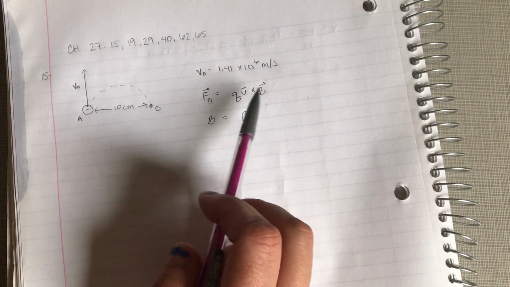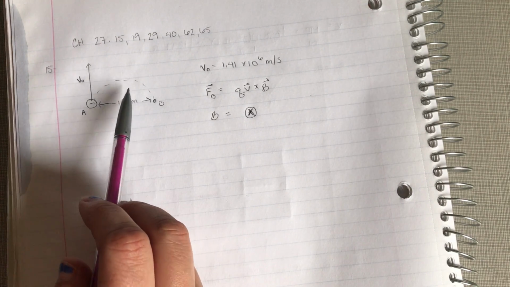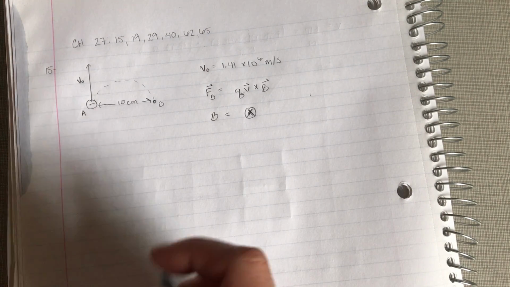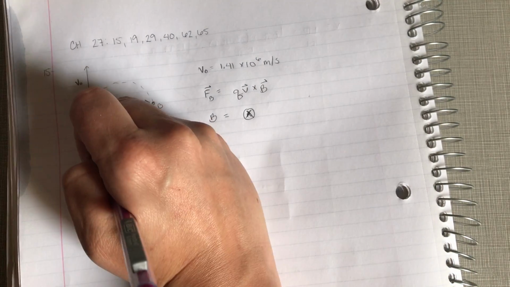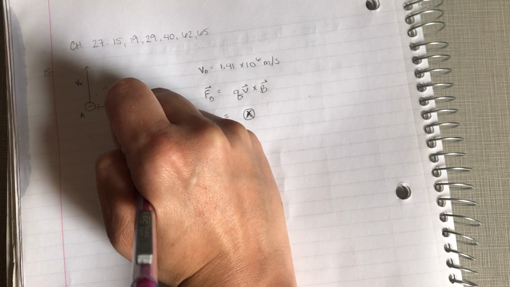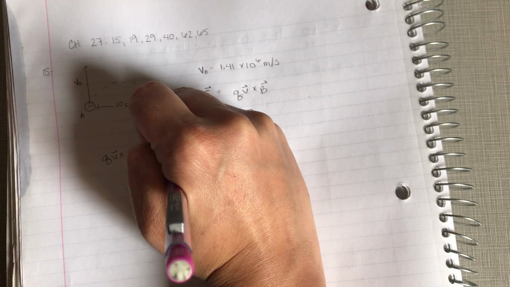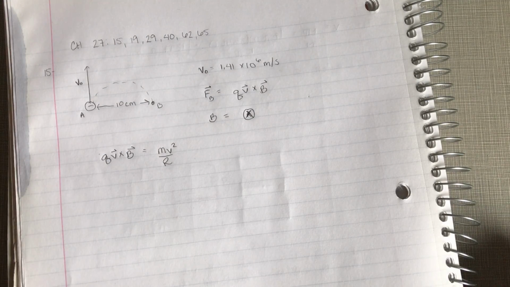So now, this force from the magnetic field is causing us to move in a circle. So if we look back to last quarter, that's going to be a centripetal acceleration. So we have our QV cross B is going to be equal to mv squared over r.